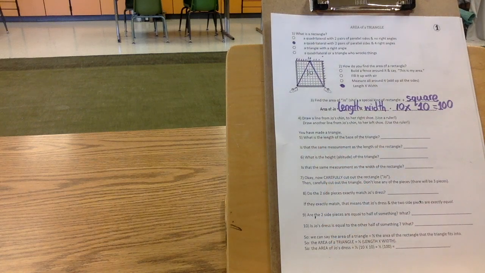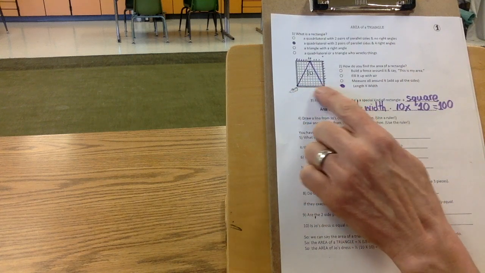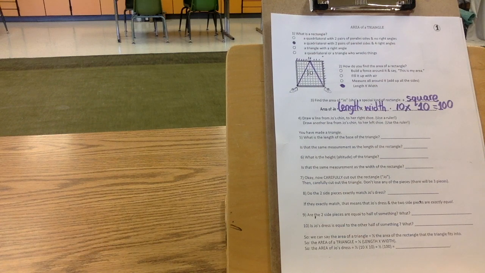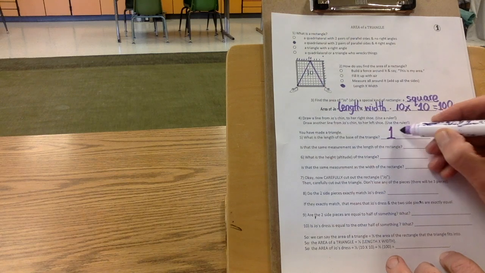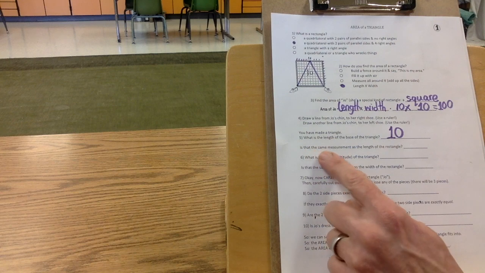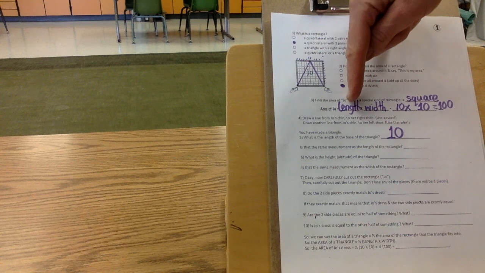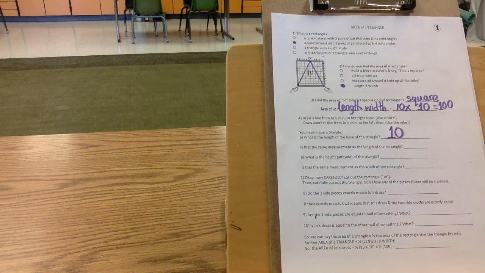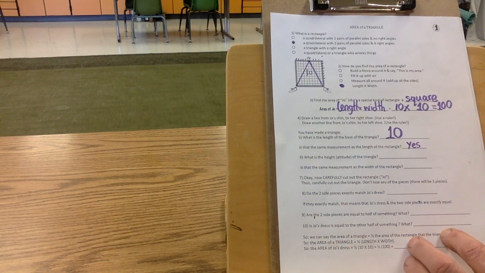What is the length of the base of the triangle? So the base is the side that the triangle sits on. And we already actually counted that. It's 10. Is that the same measurement as the length of the rectangle? Well, we said the length was 10, so is it the same? Yes.